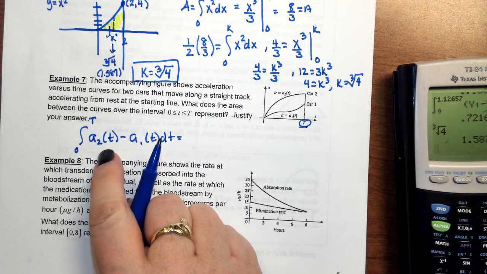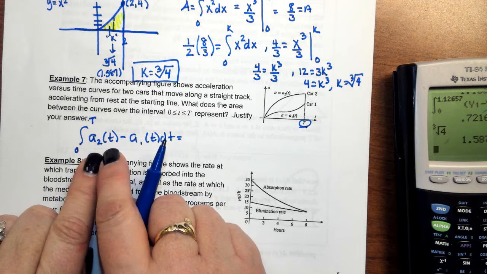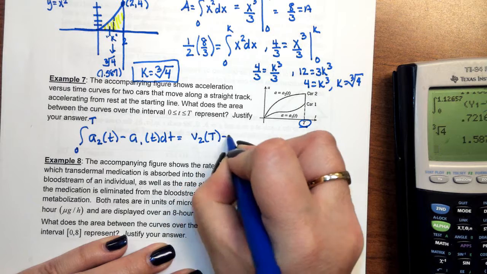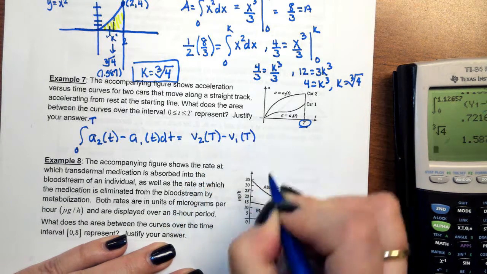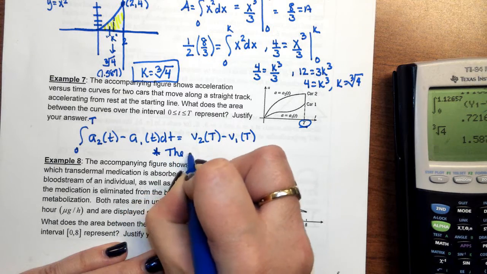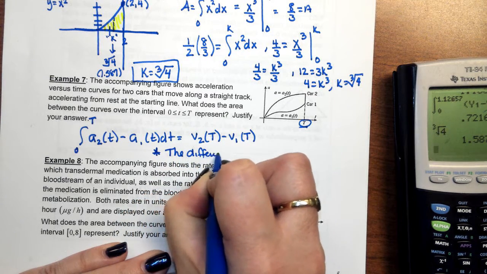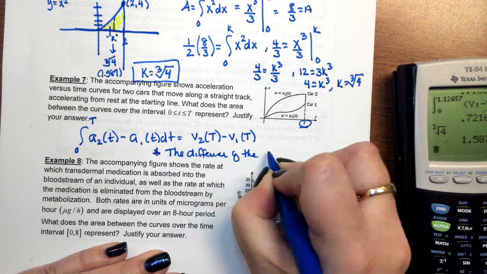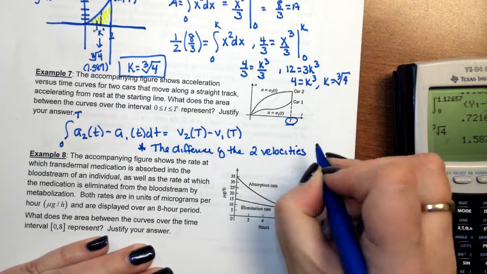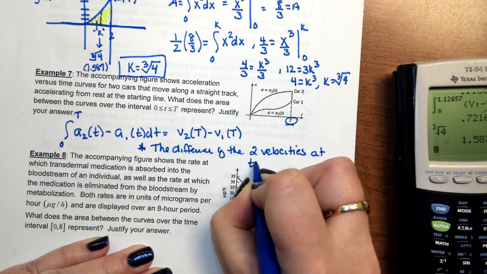I know the antiderivative of the acceleration is going to be my velocity, which will be equal to v2 of t minus v1 of t. So in essence, what this means is the difference of the 2 velocities at time t.